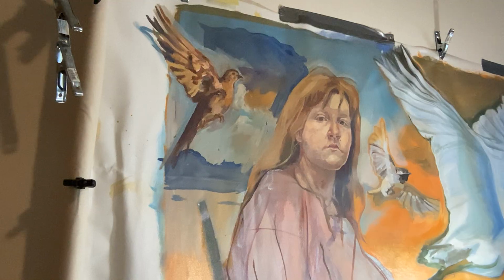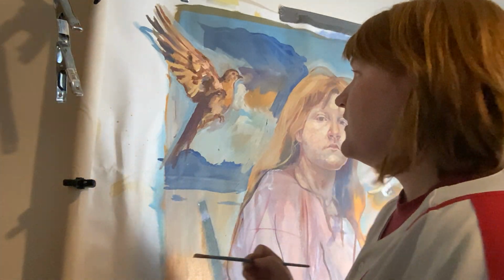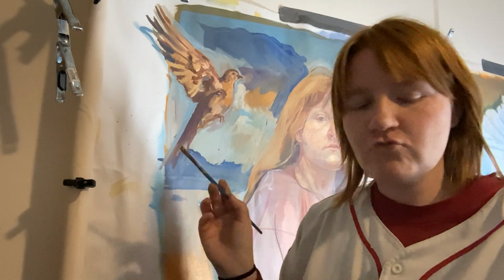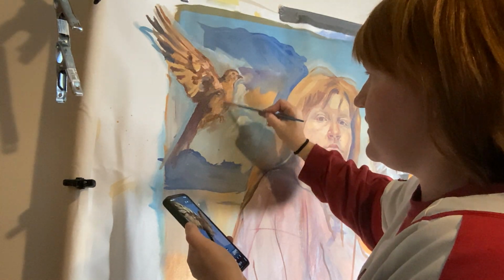Do you know how cool it would be if I had like a palette cam while I was getting these colors? Because getting the colors is a whole other ball game. I don't even know how to teach that because it's just an intuition game now.